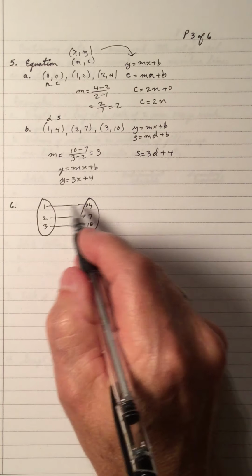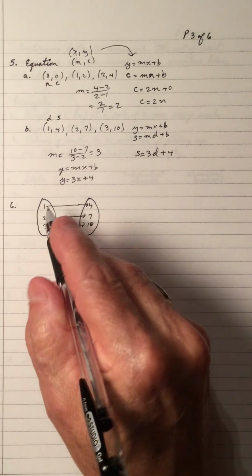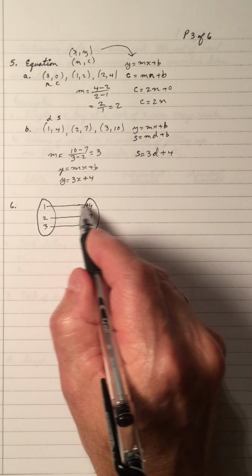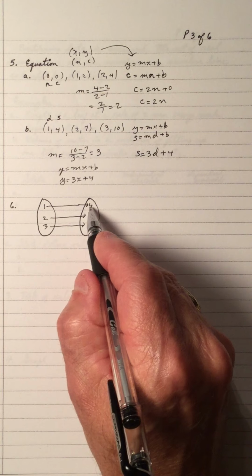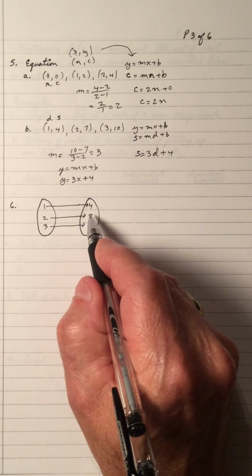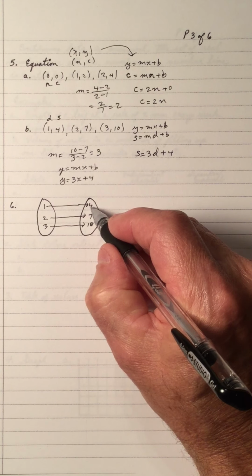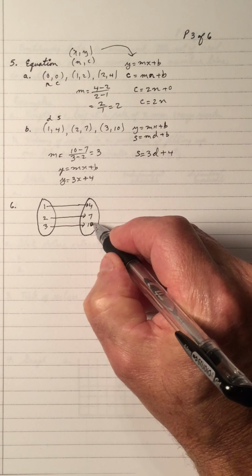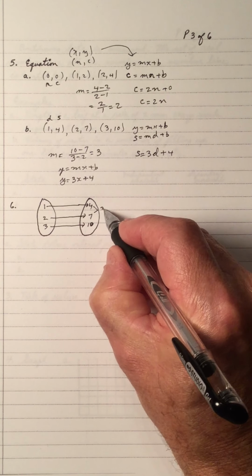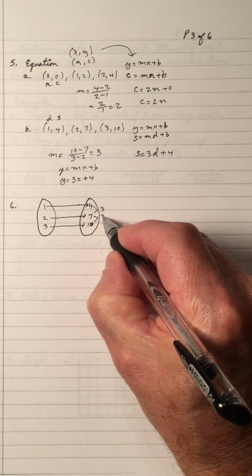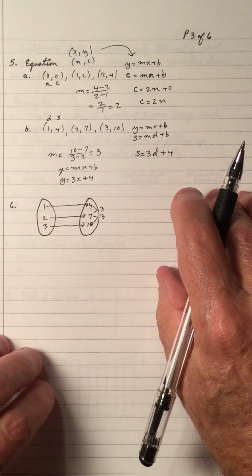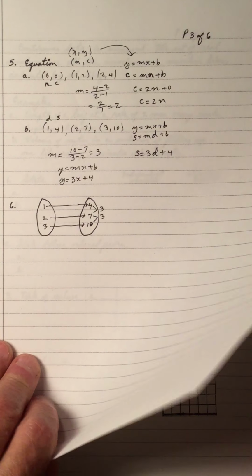Notice the mapping is two diagrams with arrows going from one number to the next. So 1 is going with 4, 2 is going with 7. And again, you can see 4, 7, and 10. You can see that there's a 3 difference. You're going up by 3 each time because you're adding on 3 blocks. Let's continue.